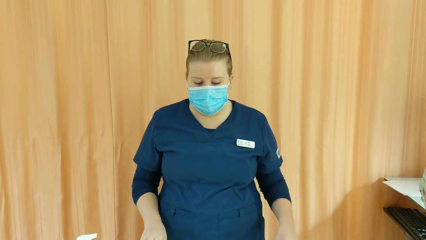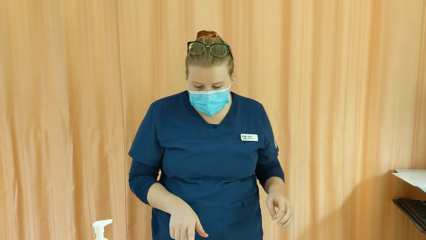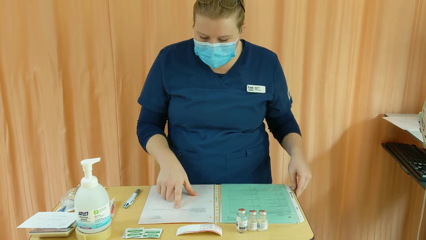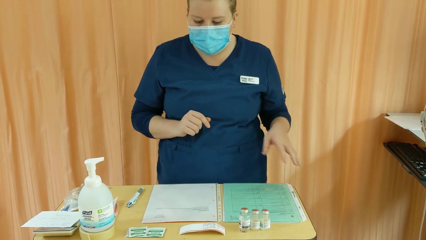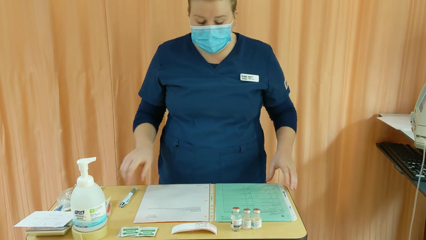Hi, my name is Purvis, and today I'm going to be demonstrating the administration of an IV piggyback medication. So the first thing I'm going to do is wash my hands, and then I'm going to go over my situation. My patient is Fiona Friedman. She's been admitted 3 days ago because she got scratched by her cat and has developed cellulitis, so we're going to be giving her Vancomycin today, which is an antibiotic.